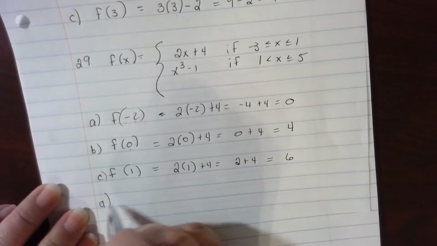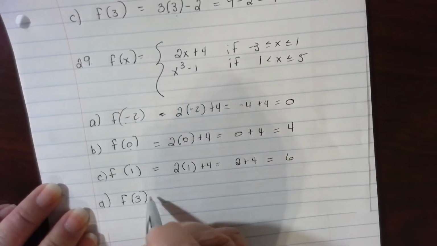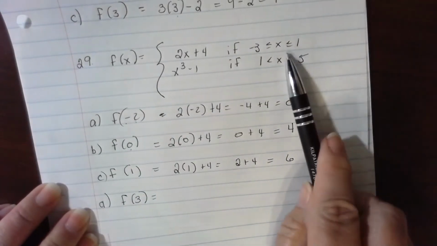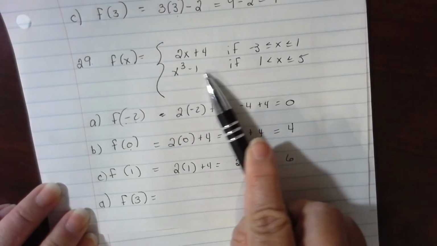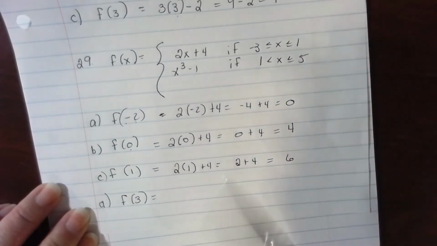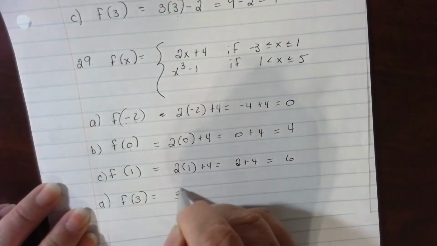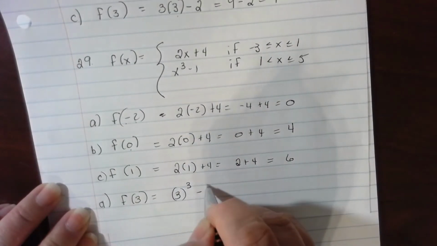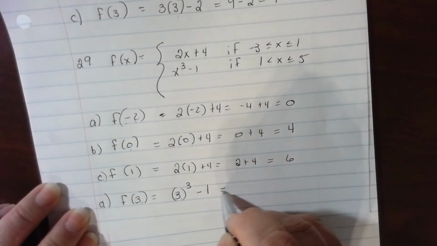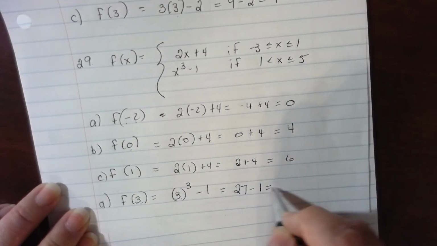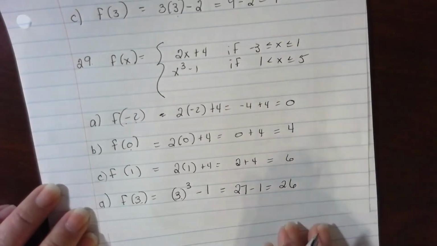And then finally, part D is f of 3. Well, 3 comes between 1 and 5. So that tells me to use this rule, which is x cubed minus 1. And I put this number in the place of the x. So that's 27 minus 1. And my answer is 26.